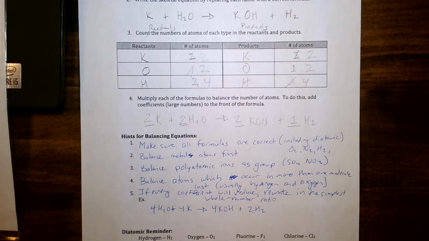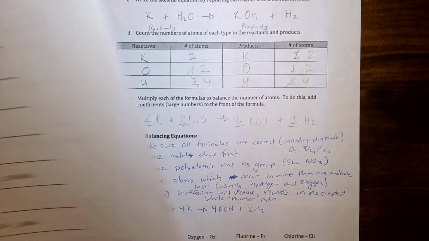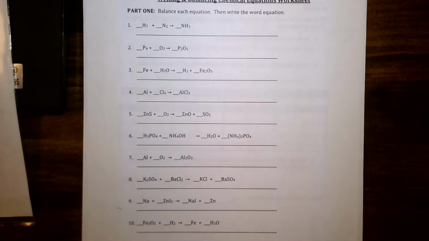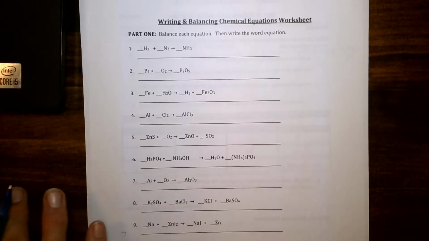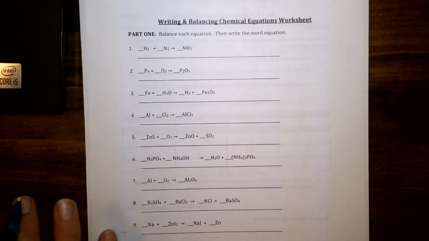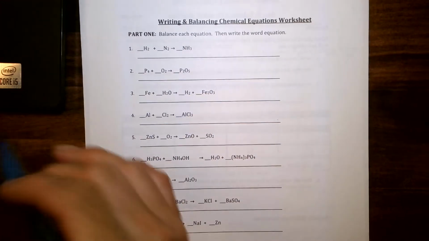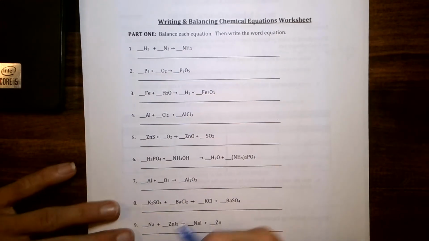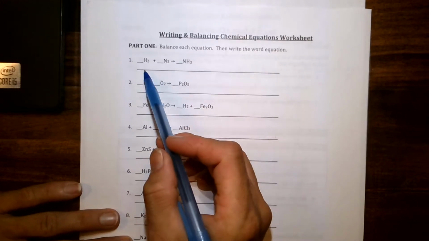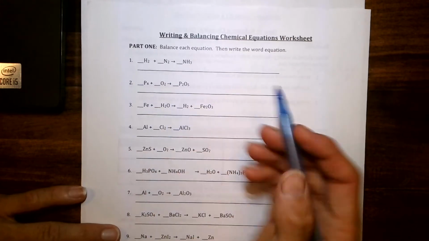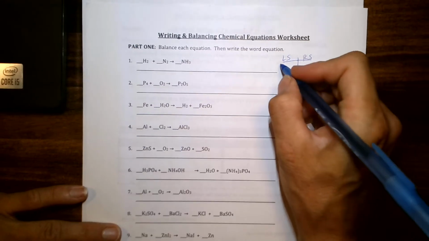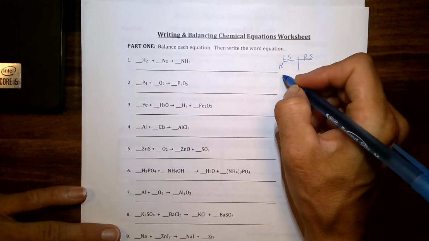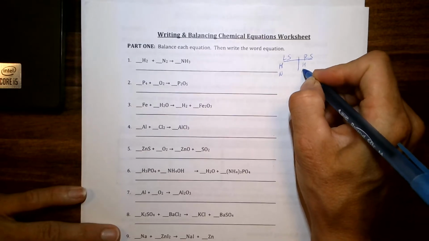So you have a practice sheet that you're going to do, but I'm going to just do a couple here. This is not the practice sheet you have, but you can look at it. If you want to write a couple down, press pause while I go through it. That's fine. I just want to go through a couple to show you how I do it. Some people will do a little check here, left side, right side, and list the elements, right? H and N, H and N.